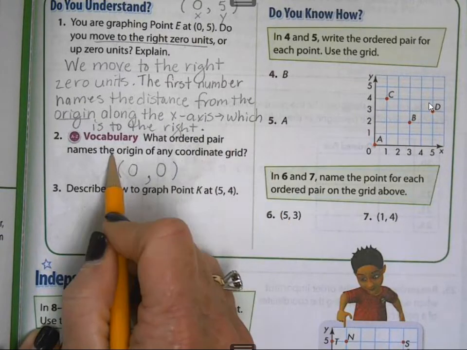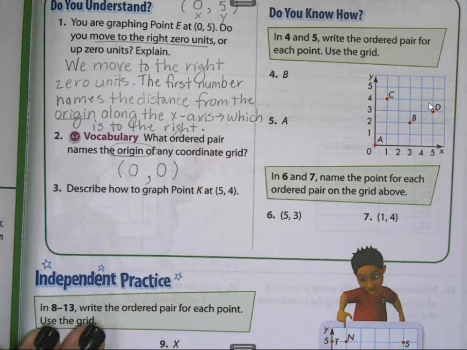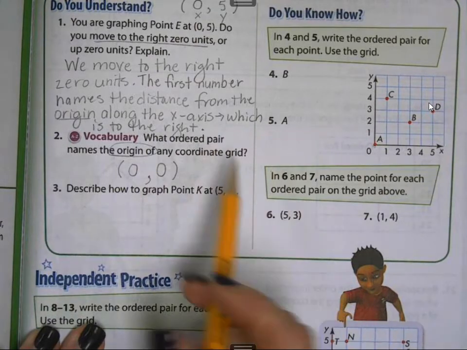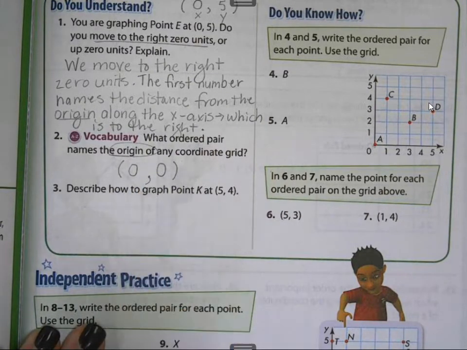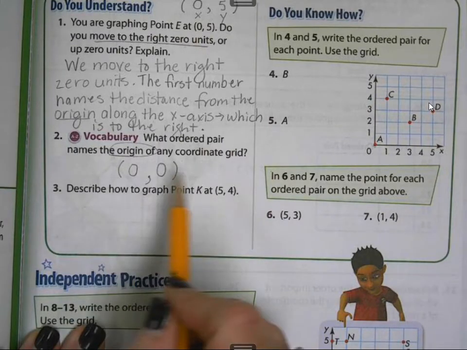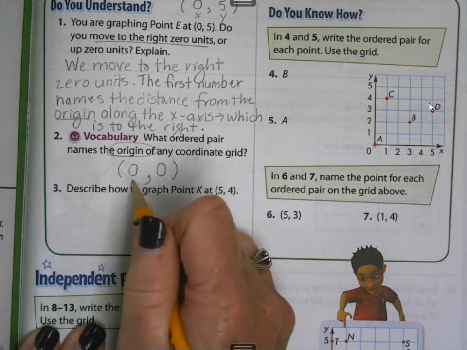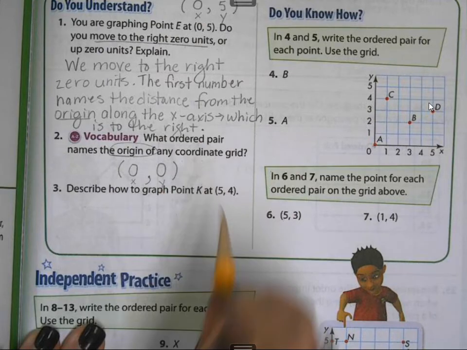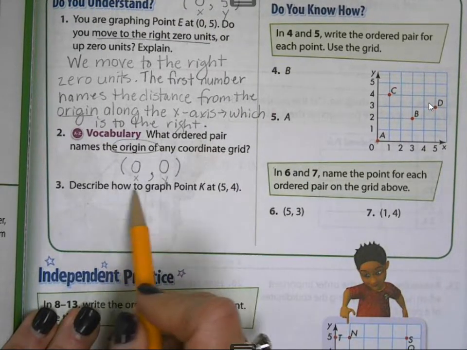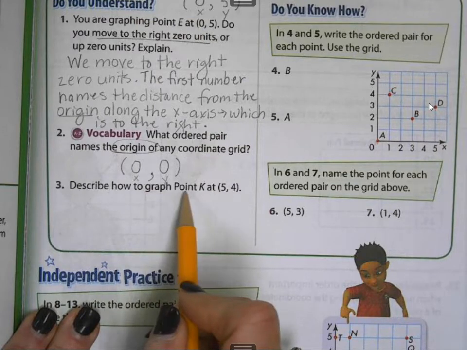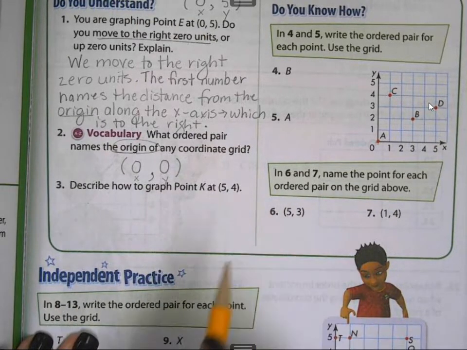So you can think of the address of the origin always at point 0, 0, or at location 0, 0. Note again that the ordered pair goes in parentheses with a comma to separate the x value from the y value.